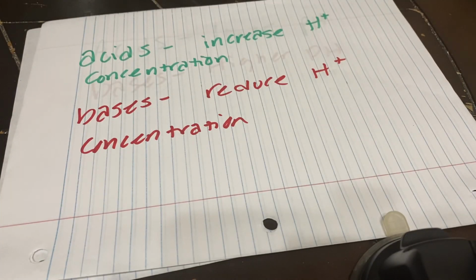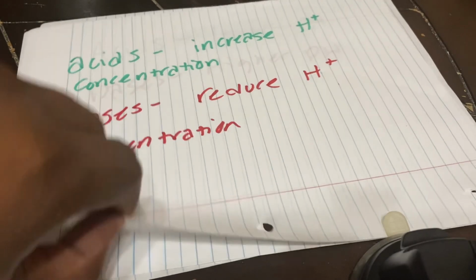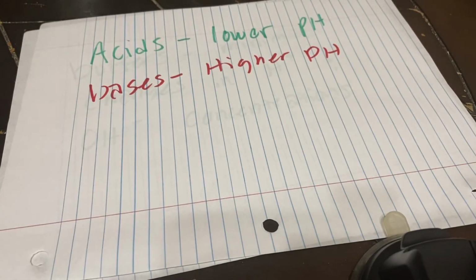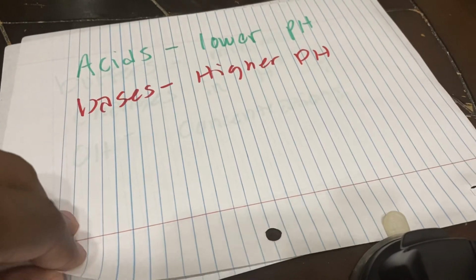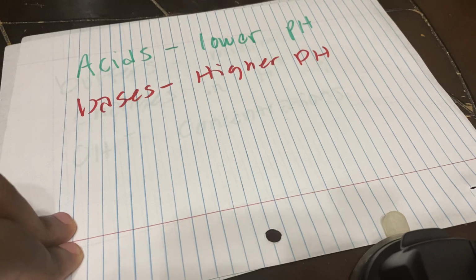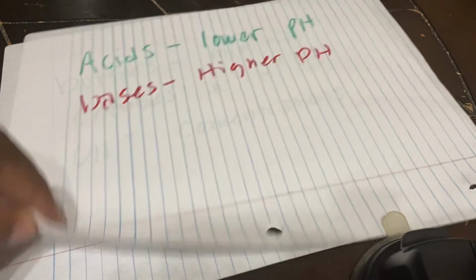So acids increase H plus concentrations, and bases reduce H plus concentrations. All right. Also, acids lower pH and bases raise pH. And when I say pH, I don't have it here, but you should have seen the pH chart, and it has 2 arrows, an arrow going up and an arrow going down. So that's what it means, the pH on that chart. Acids lower the pH and bases raise the pH. And you don't want things too far in either direction because it's still bad for you either way.